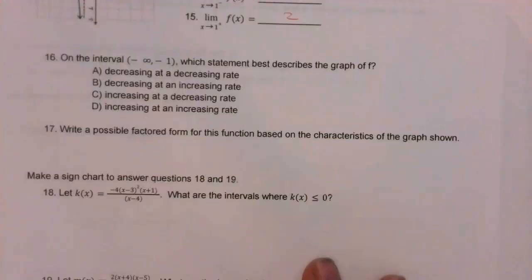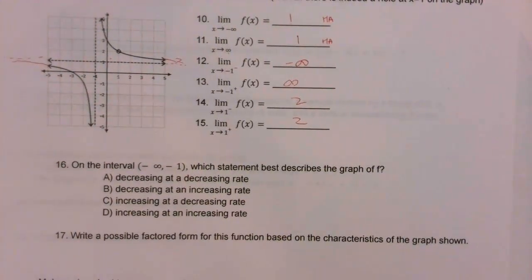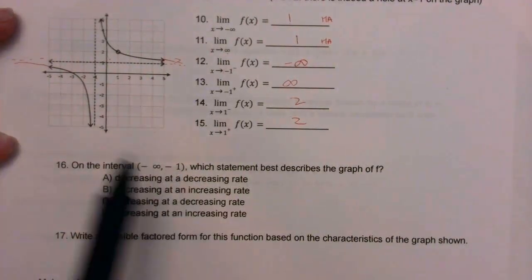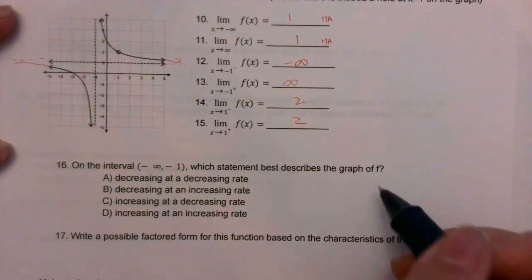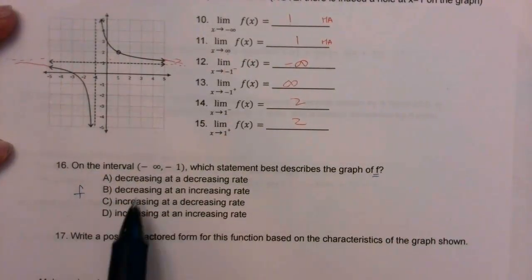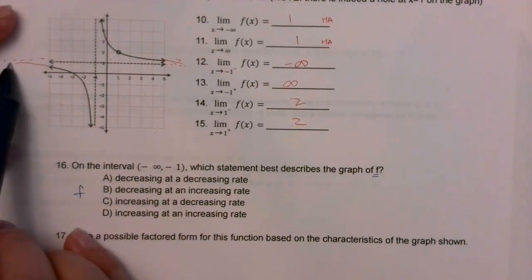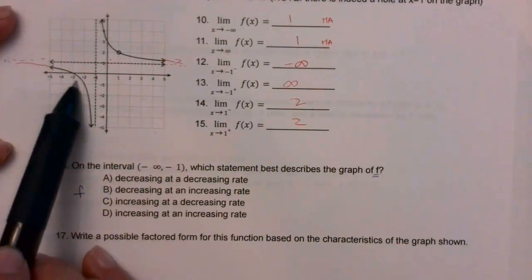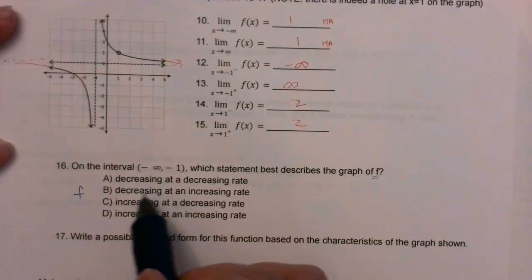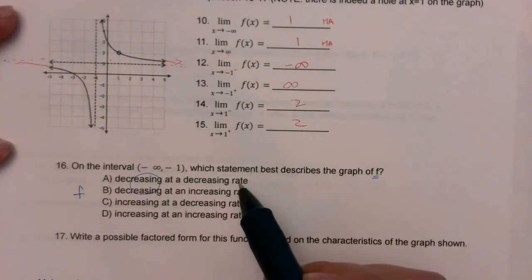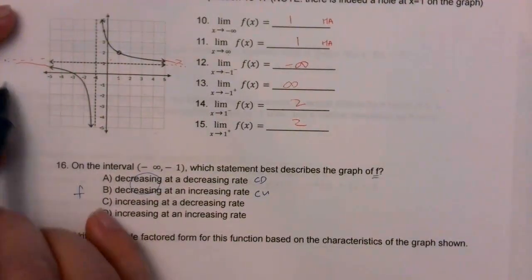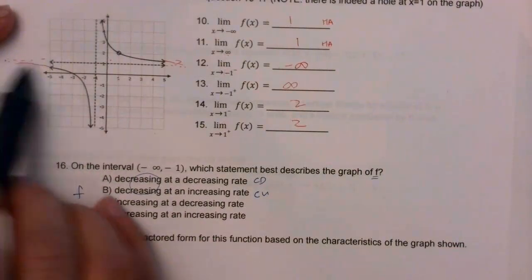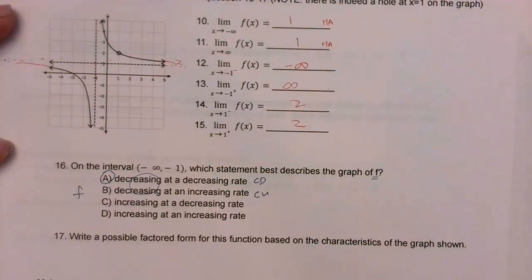Number 16, between negative infinity and negative 1, which statement of the f is correct? So we are talking about from here to here. I'm talking about the f. Is f increasing or decreasing? F is the function, the y value. So from here to here, the y value is decreasing. It's going down. Decreasing rate means concave down. Increasing rate means concave up. You tell me, from here to here, does it look like concave up or concave down? That's a sad face, concave down, letter A.